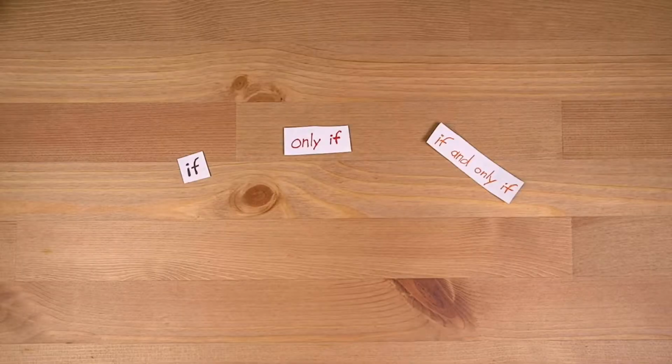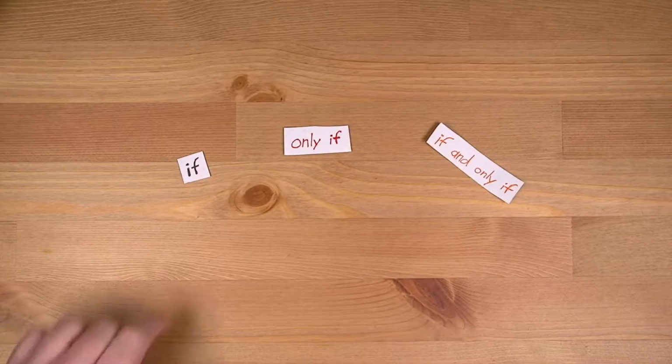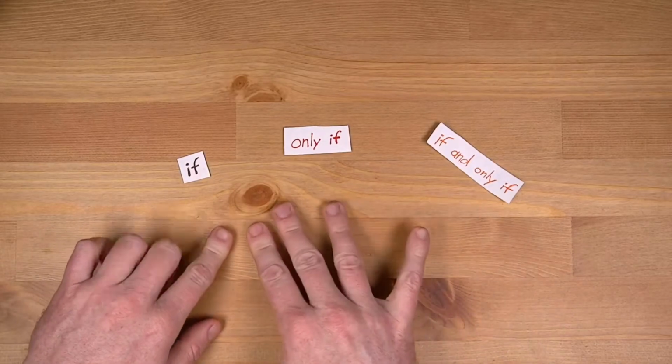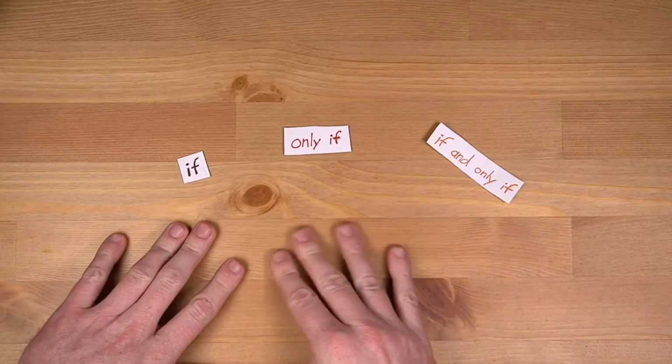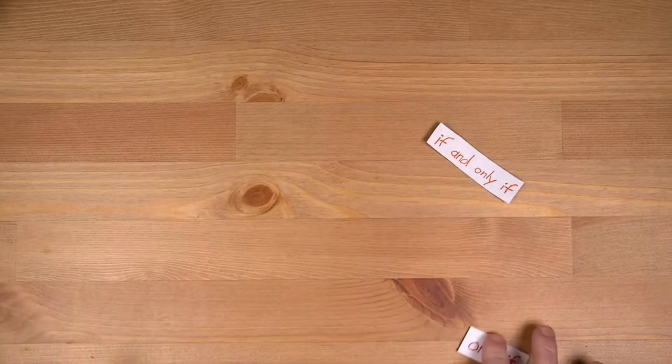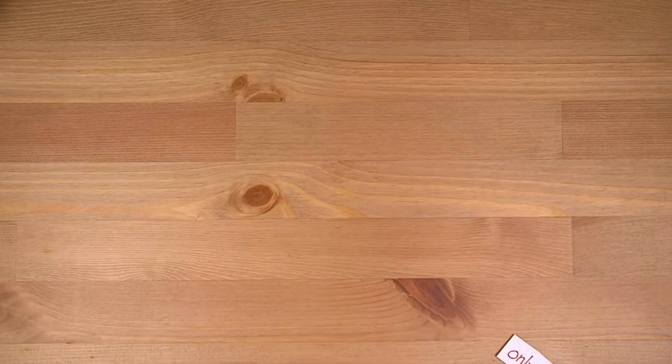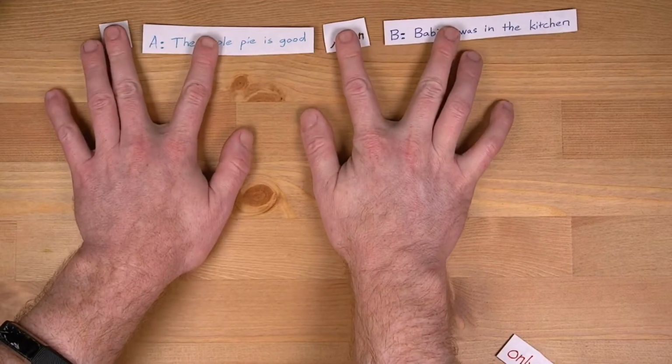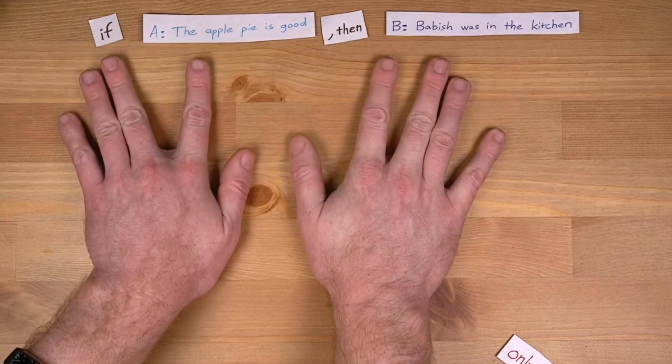Let's see how to symbolize conditional and biconditional statements when these sorts of words occur in the middle of a statement. First, let's just start with a basic standard form conditional statement. So we'll use this as our example.